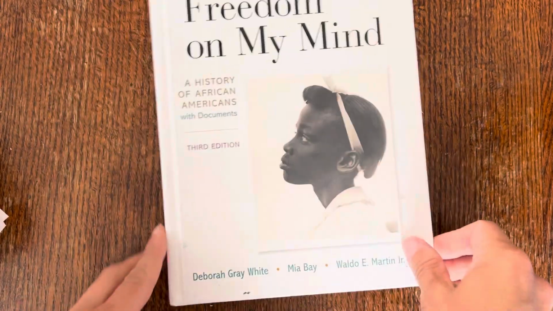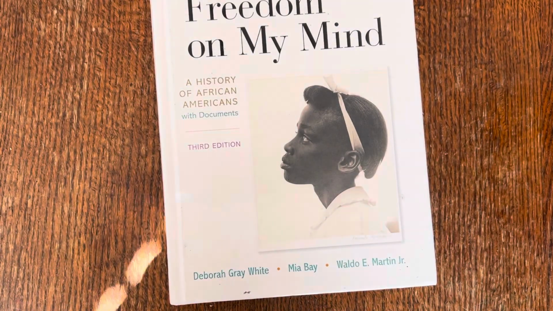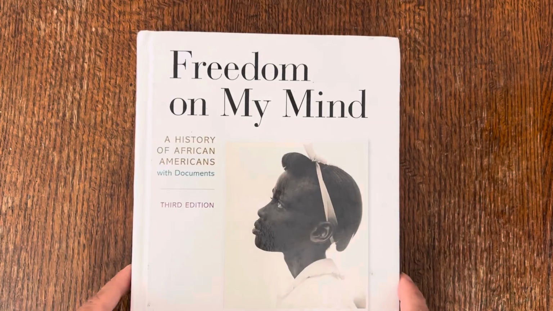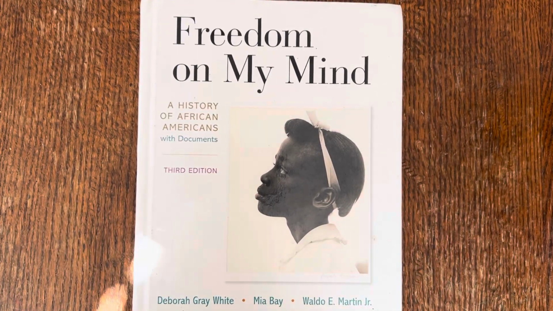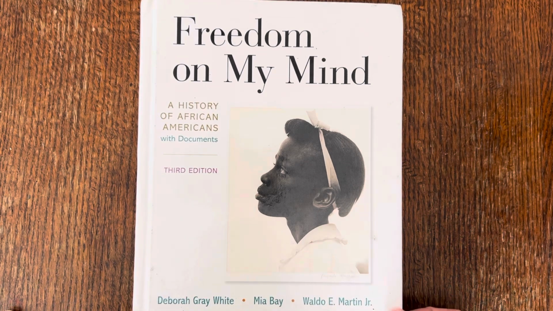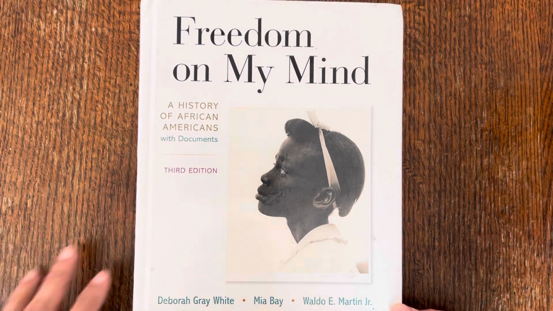All right. We have a lot to talk about today. First thing is this is the spine that I will be using for our AP African American Studies class. This is one of the, I think, 4 or 5 approved texts. And the reason that I chose this one is 2 reasons. One, because it has documents in it.